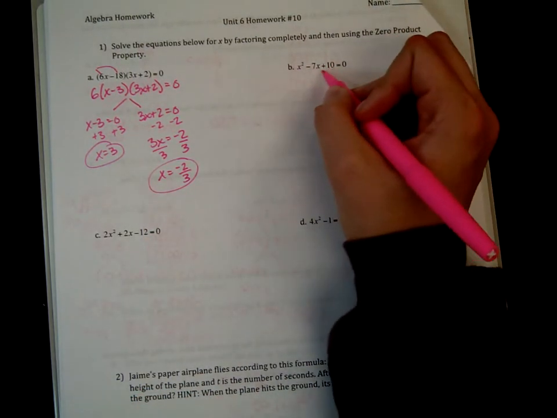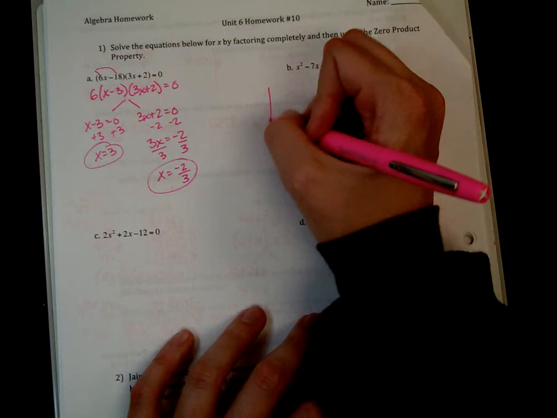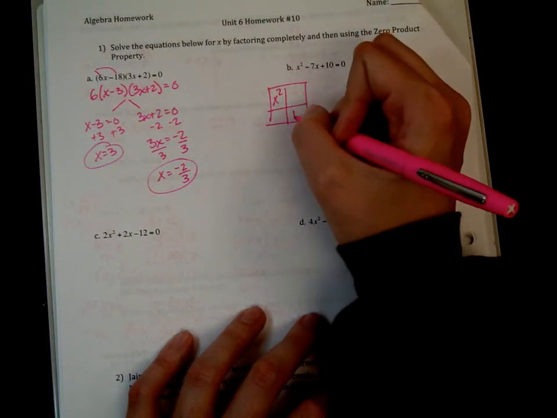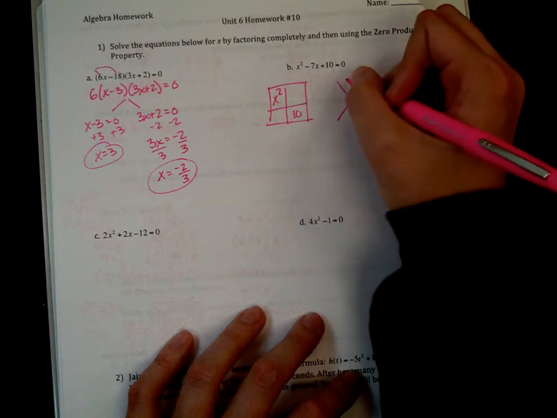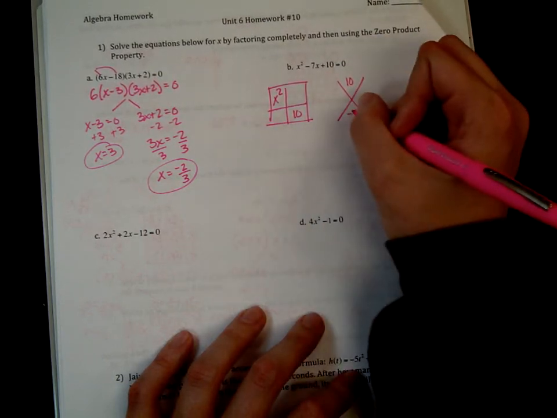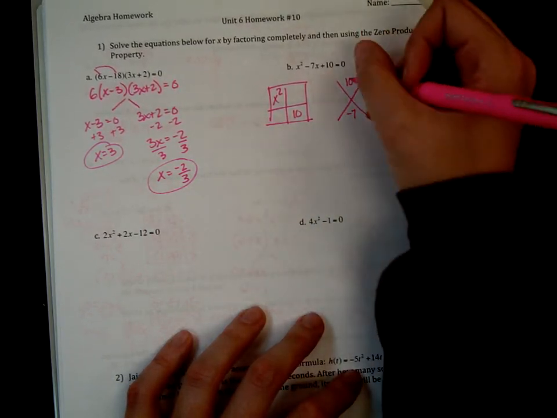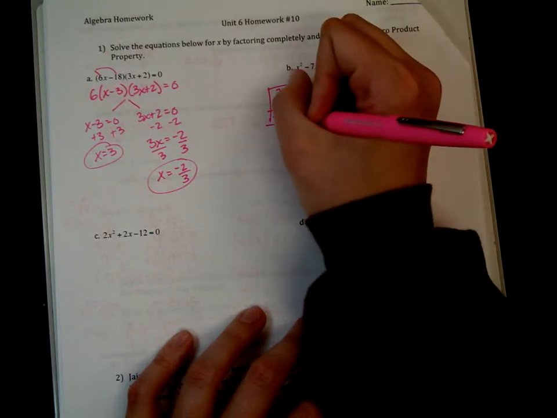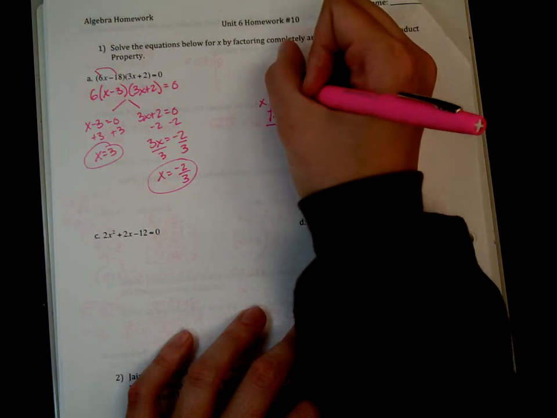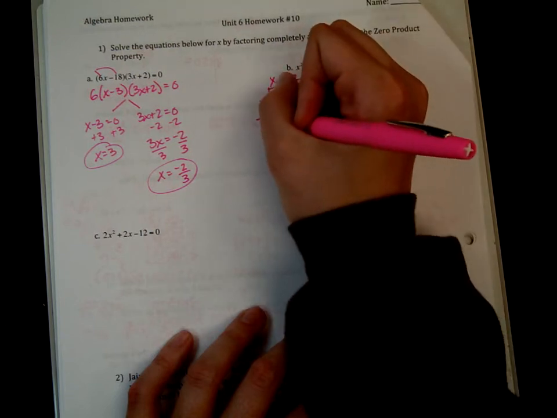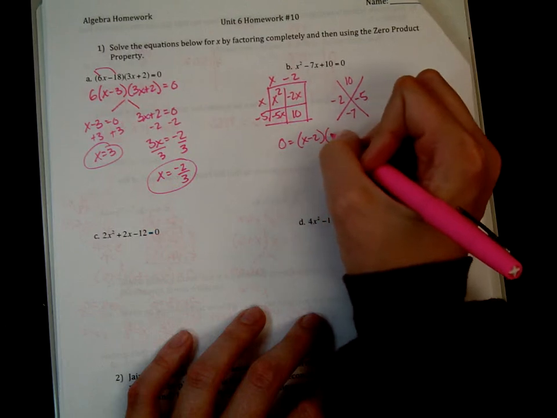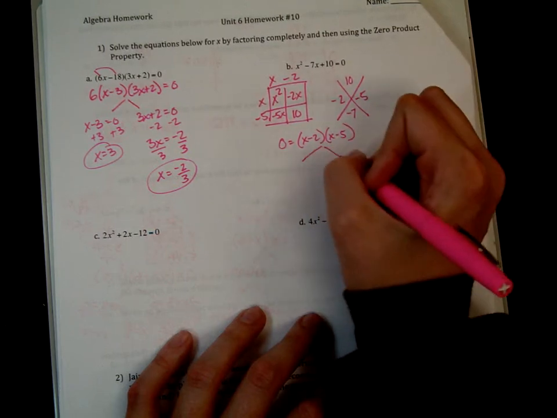On this one, I have no common factors that we can factor out. So I'm going to make a box and a diamond, x squared and 10. I need two numbers that multiply to 10 and add to negative 7. It's going to be negative 5 and negative 2. So we get x minus 2 minus 5. So this is 0 equals x minus 2 times x minus 5.